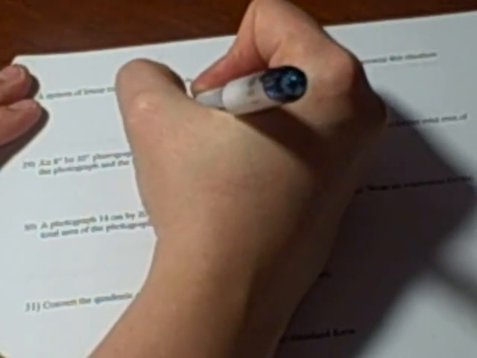I'm going to go ahead and flip over to the next page and do 28 because 28 goes along with these problems as well. Problem 28 wants a system of linear equations with infinitely many solutions. That means they're going to cross everywhere. And here's how that happens. Here's our little graph.